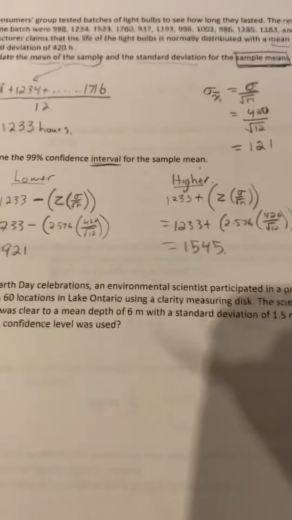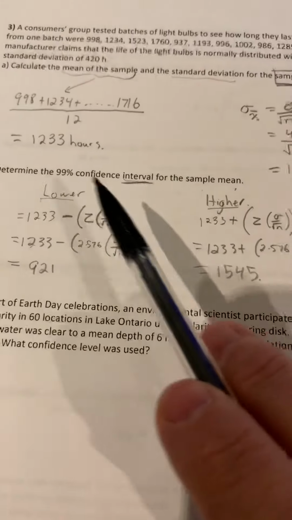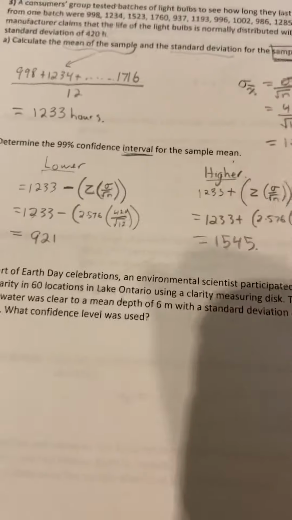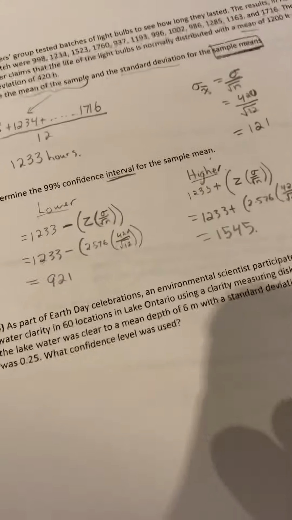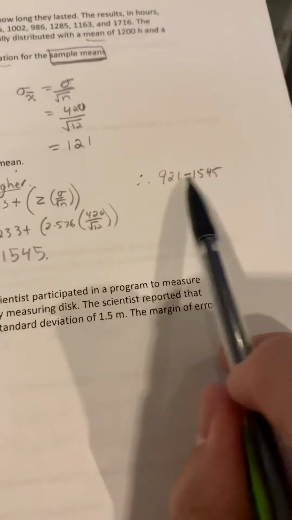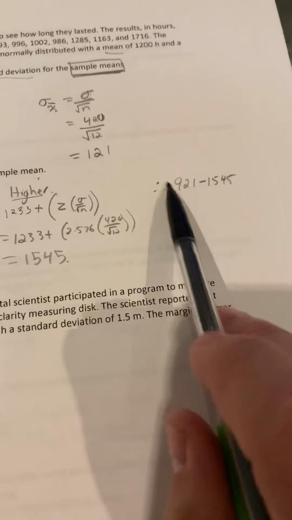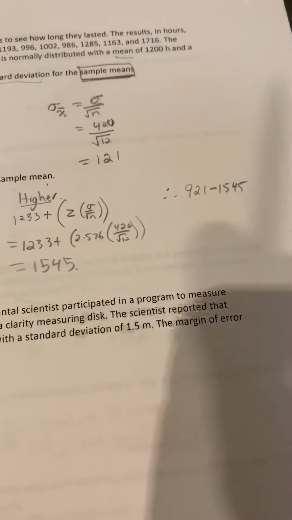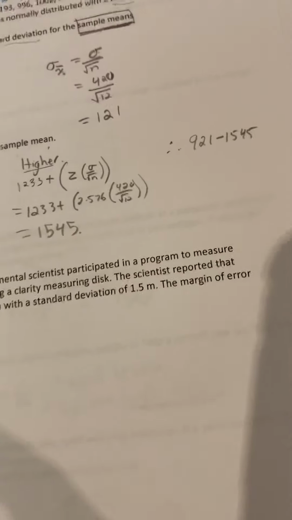Okay, so that means if you did it 100 times, 99 out of 100 times, you will get a value between these. Okay, between 921 and 1545. Okay, moving on to our last one.